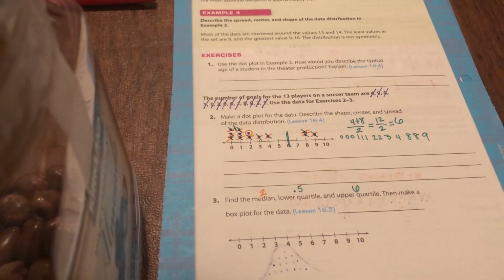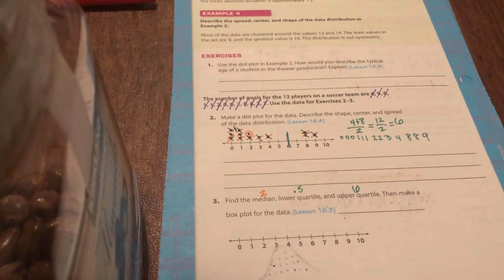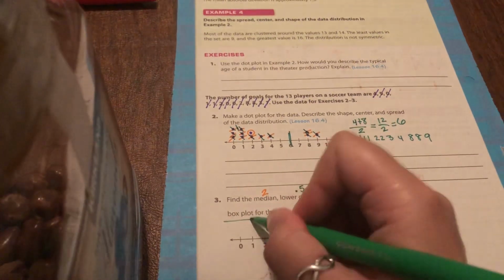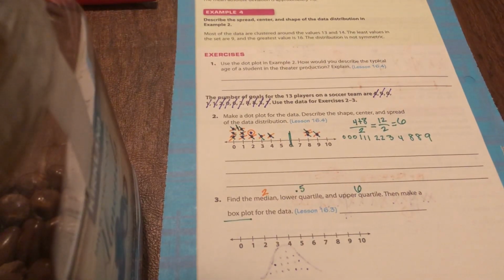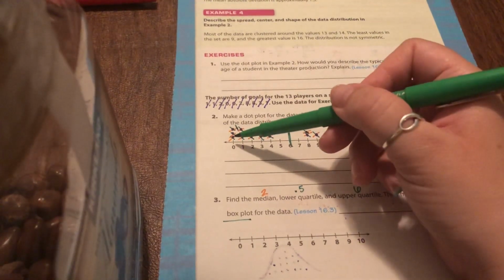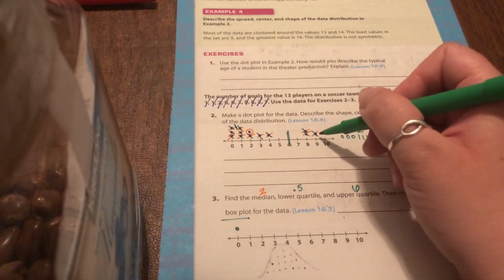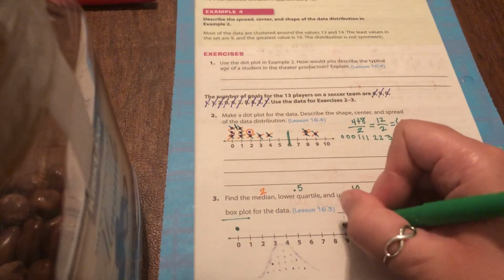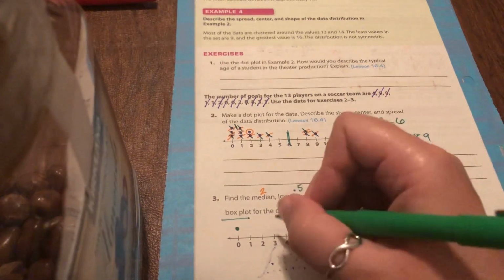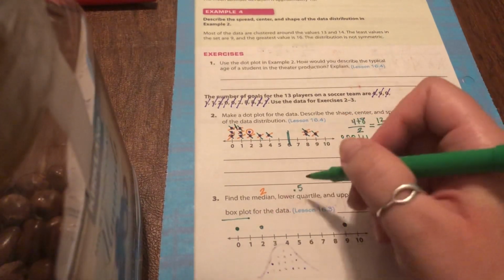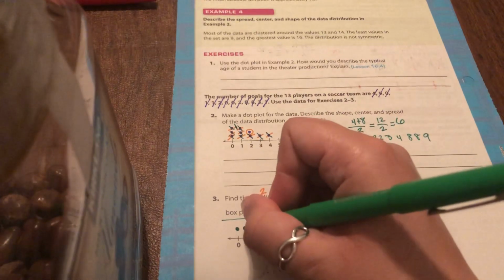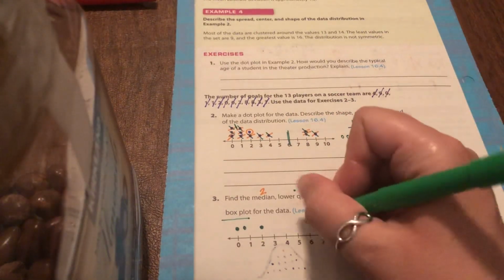All right, when you make a box or box and whisker plot, same thing. Box plot is the same as a box and whisker plot. You draw a dot at your smallest value in the set, 0. You also draw a dot at your biggest value in the set, 9. You draw a dot at your median, which is 2, your lower quartile, which is a half, and your upper quartile, which is 6.